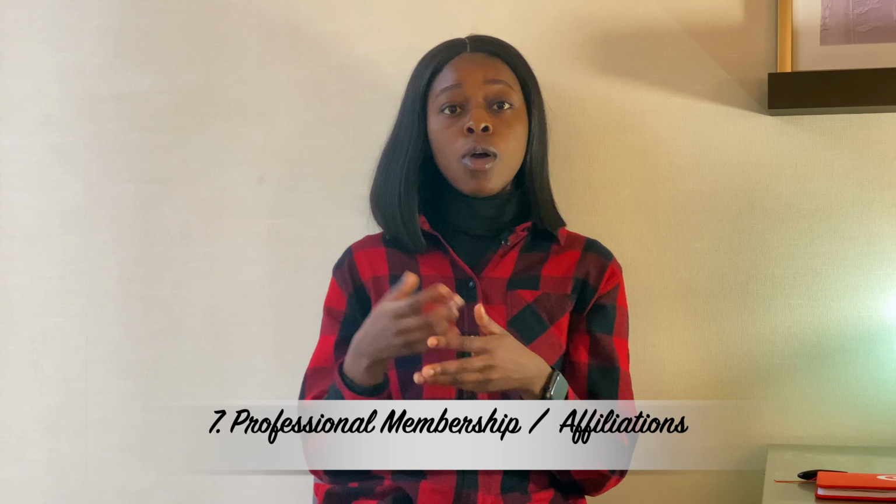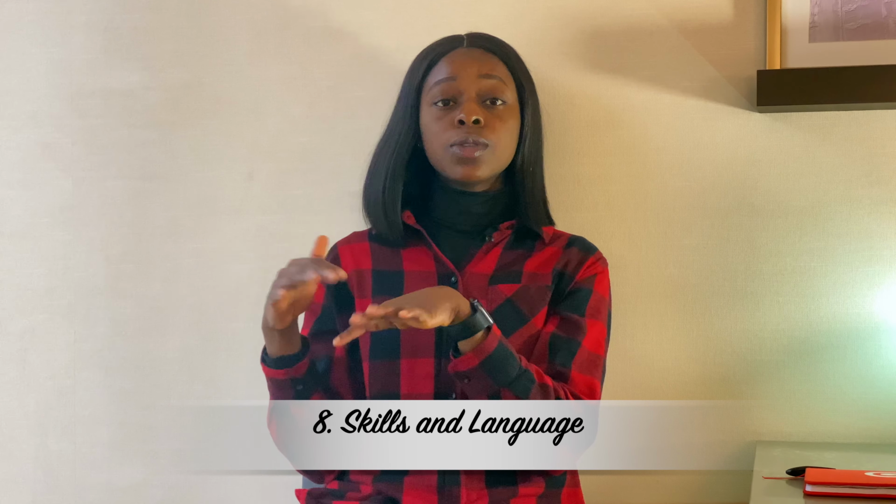So in the next section, you can include professional memberships or affiliations if you have any. If you don't have, that's fine. The next one is skills and languages. In this skills section, you include your skills and technical skills in as much as they are relevant to the opportunity you are applying for. You can also have extracurricular activities.